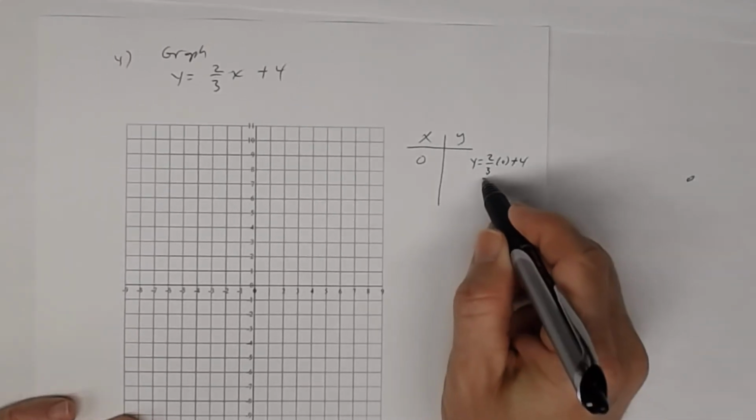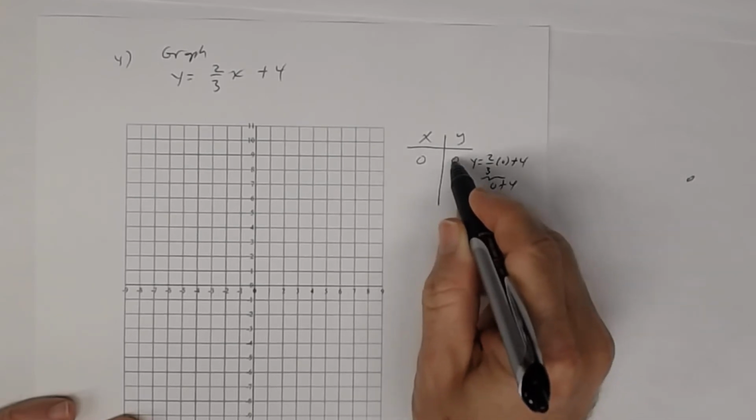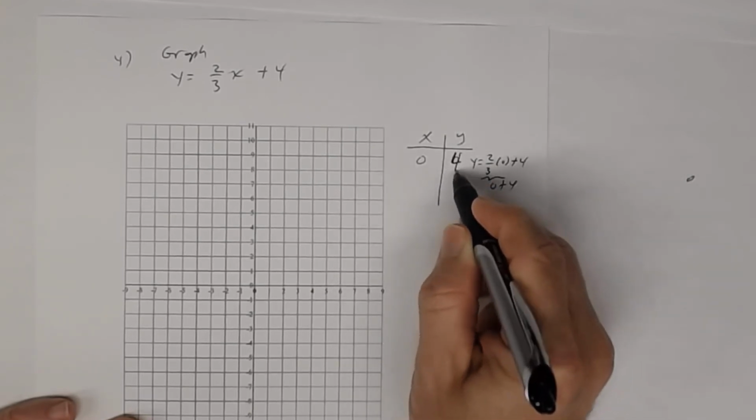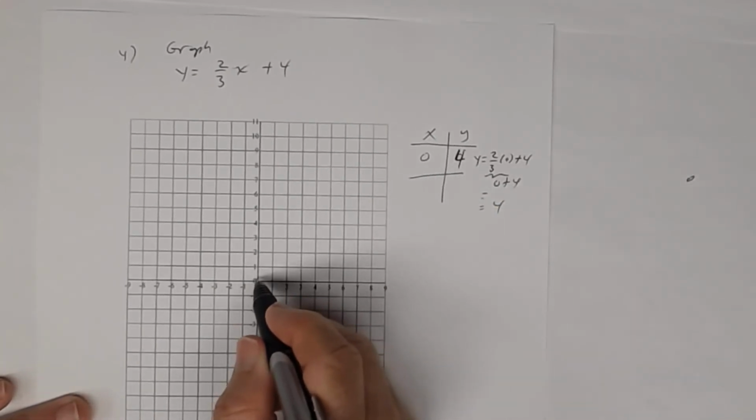2/3 times 0 is 0, and 0 plus 4 is 4. So I'm going to plot the point 0, 4. So 0, 4 is a solution. So I'm going to plot that point, 0, 4.